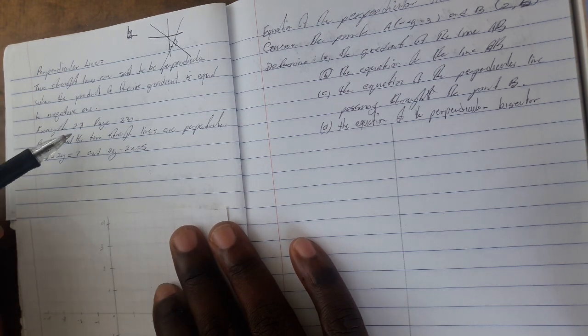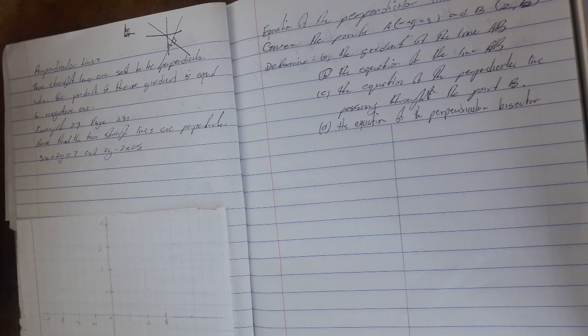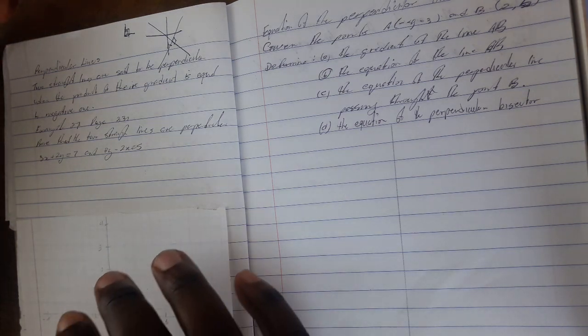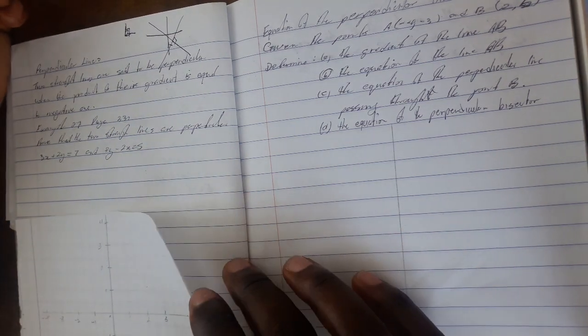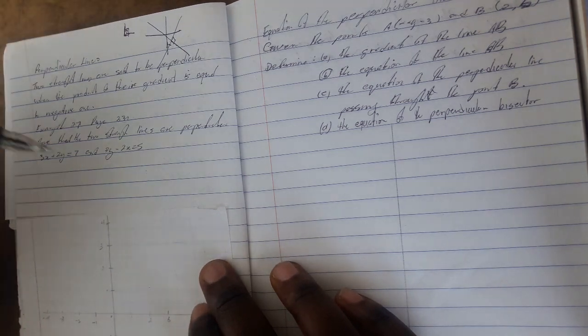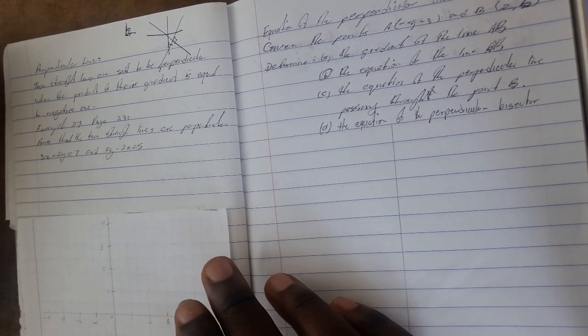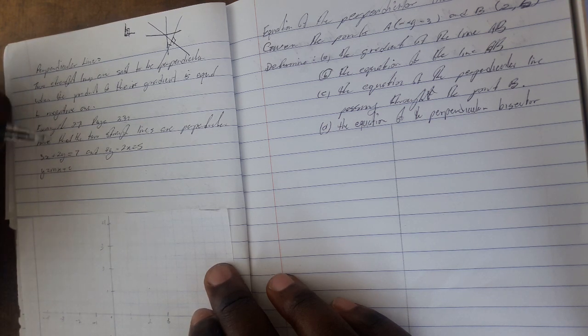example. This example is found on page 331. So we have to prove that these two lines are perpendicular. Okay, that's easy. What is the gradient of this line? We have to put it in the form y equal mx plus c. So it's not in that form. So first the x has to go over.